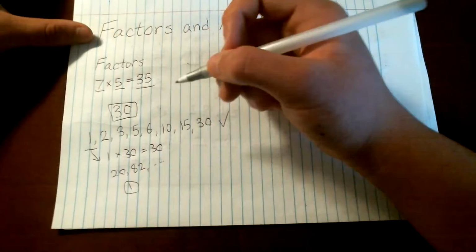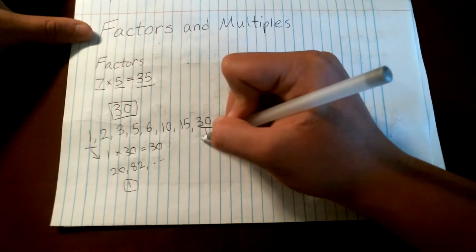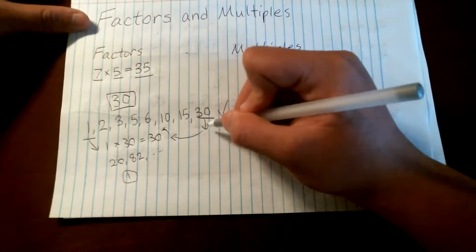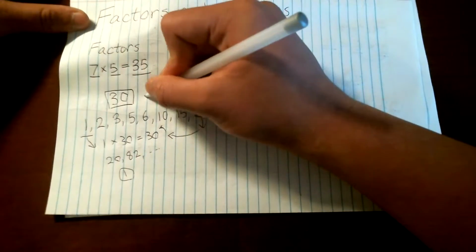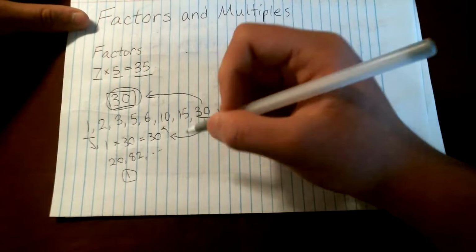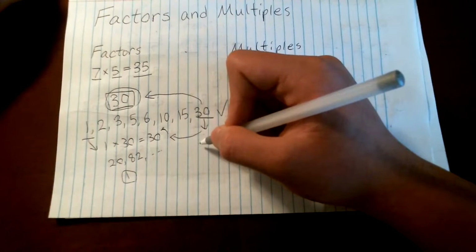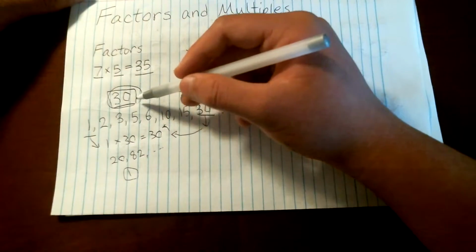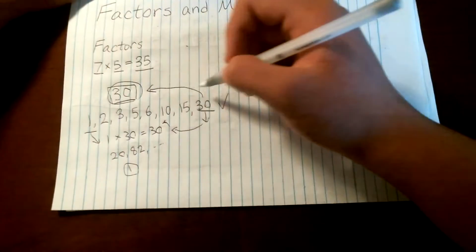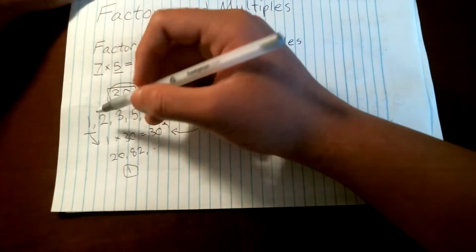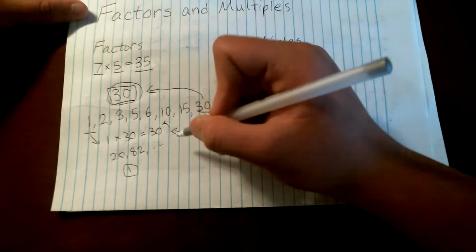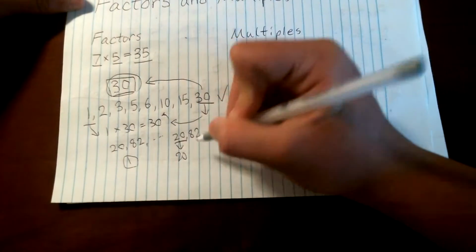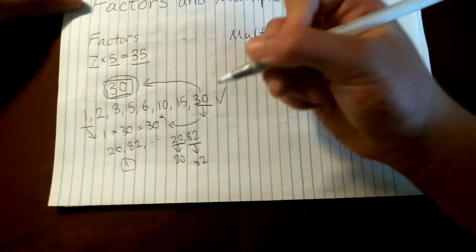Okay, now another thing is 30, and same kind of logic as this equation here. And 30 is also the same as this number here. Something to note is that you should always include the number you want to find the list of inside that list, because it can multiply 1 to get that number. So for 20 and 82, 20 would have 20 in its list, and 82 would have 82 in its list.